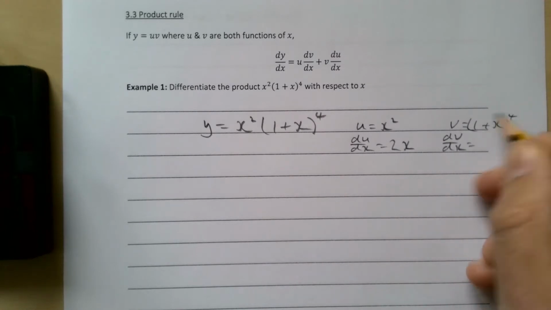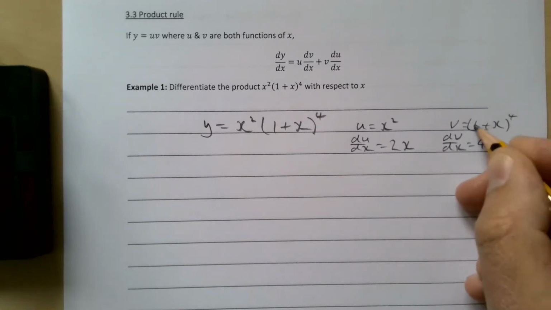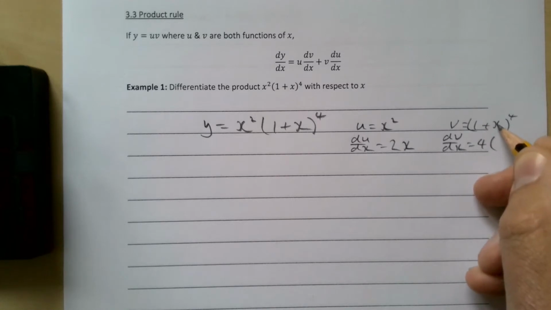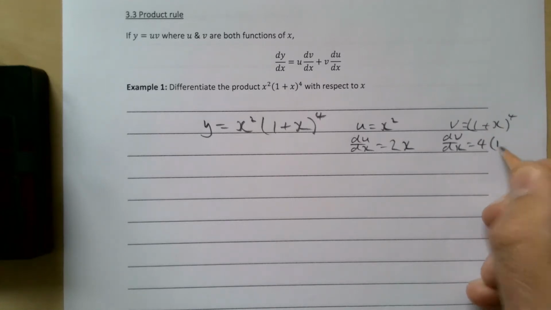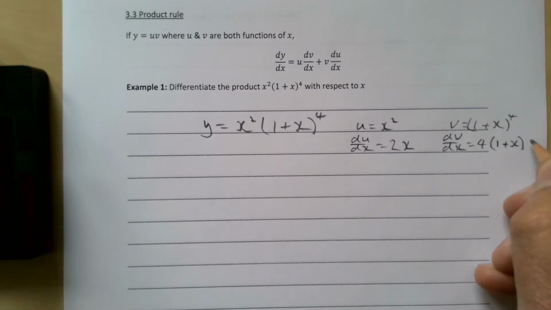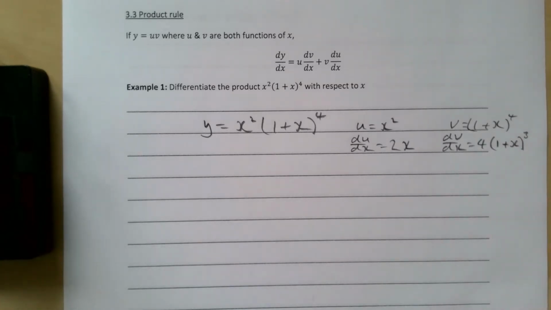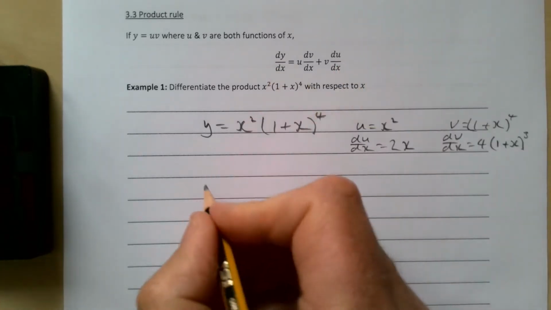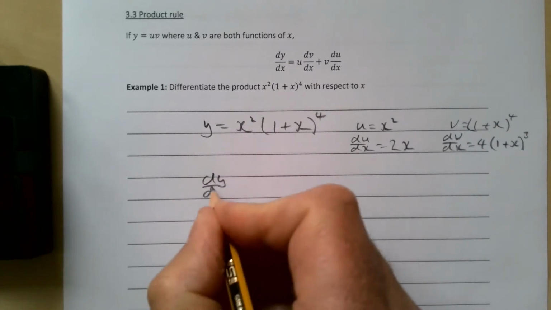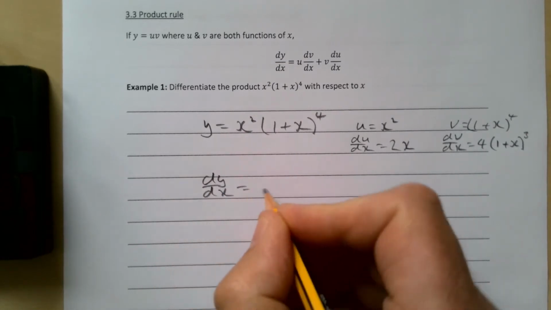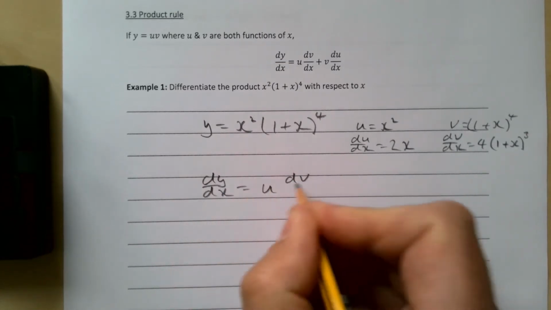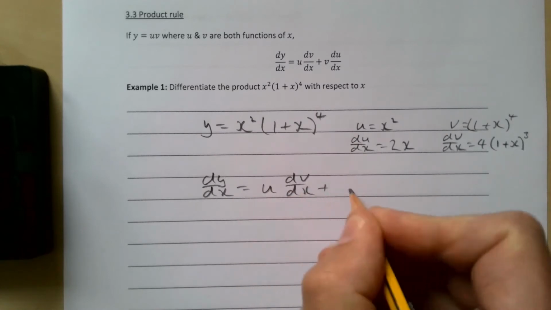Using our chain rule, we bring the 4 to the front. If we differentiate the bracket, we just get a 1 anyway, so that doesn't affect the 4. 1 plus x cubed.